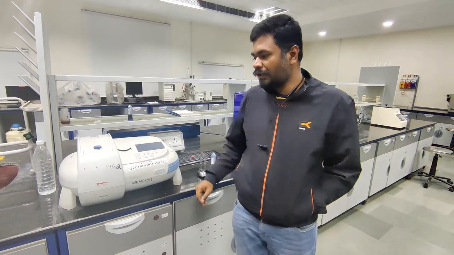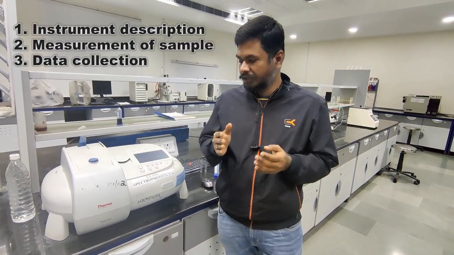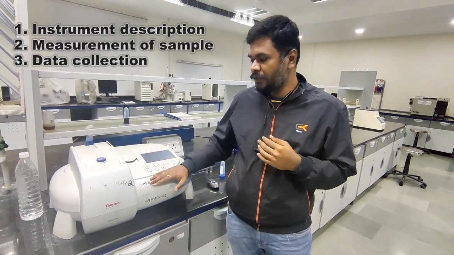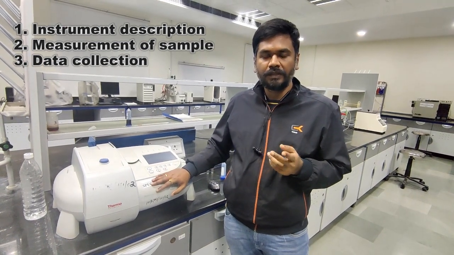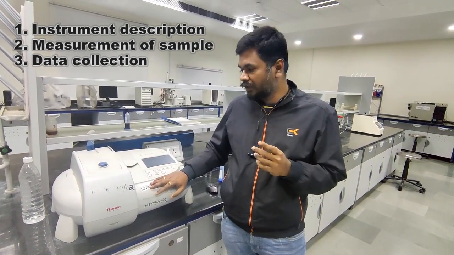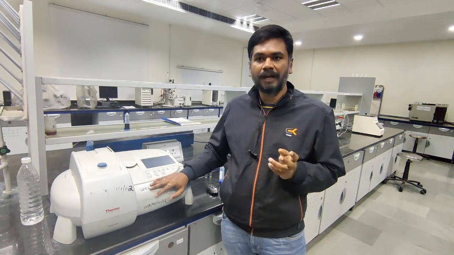Hi everyone, today I'm going to demonstrate UV visible spectroscopy, which is used to determine absorbance of chemical compounds for qualitative and quantitative analysis. This demonstration is classified into three parts. First, describing the instrumentation of the UV visible spectroscopy. Second, measuring the testing sample. Third, analyzing the data.